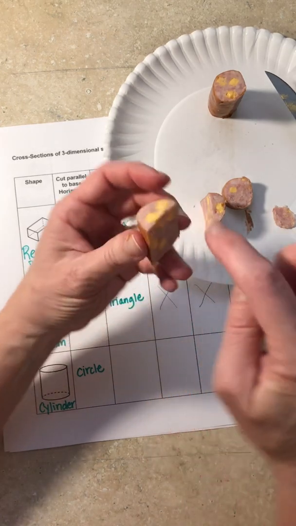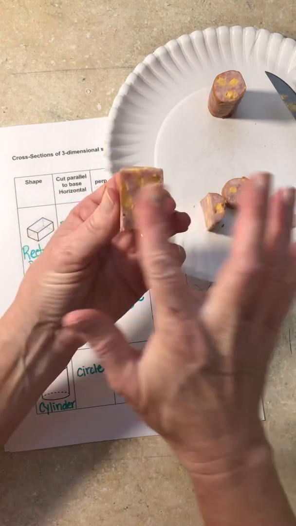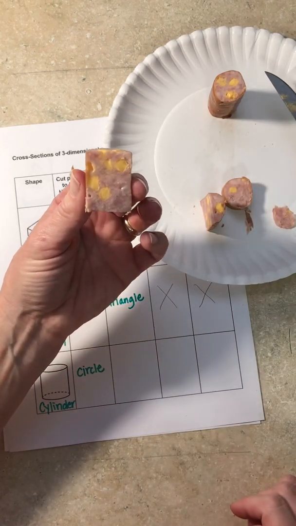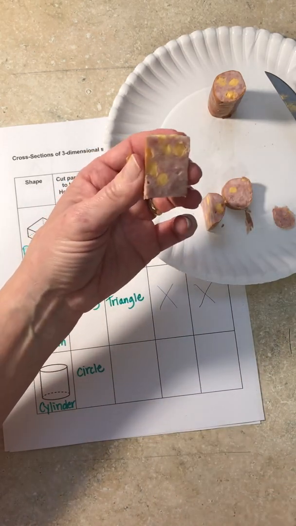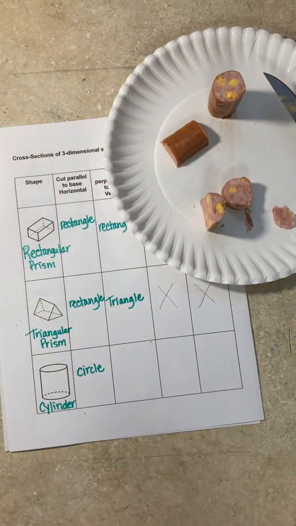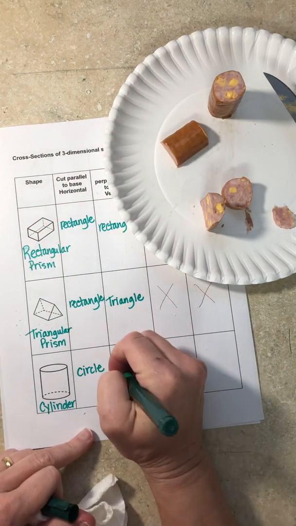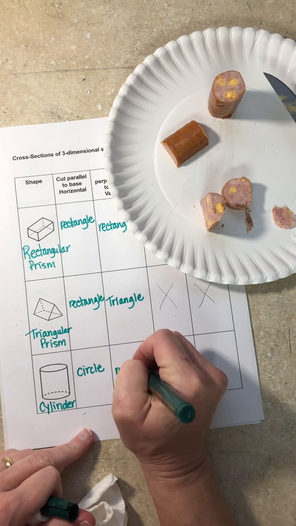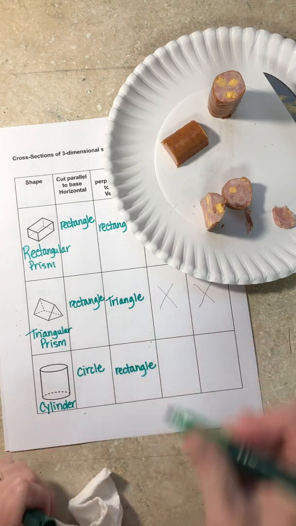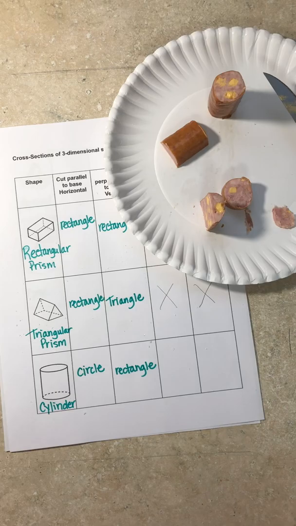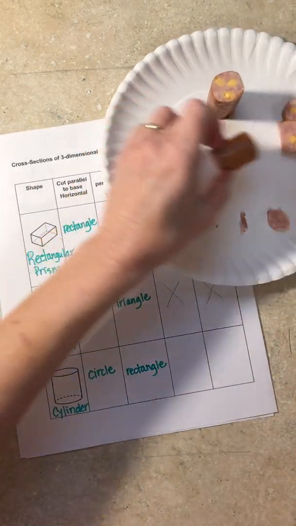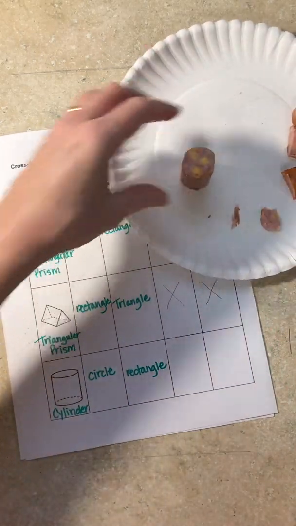Okay, I'm looking at this shape. I'm not looking at the arc shape out here. I'm looking just at what I got when I made that cut, and that is a rectangle. Okay, so I'm going to write rectangle down here. All right, now let me put these off to the side here, and we're going to look at this one.